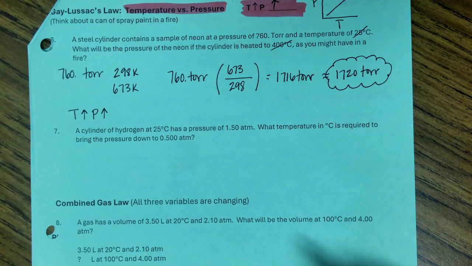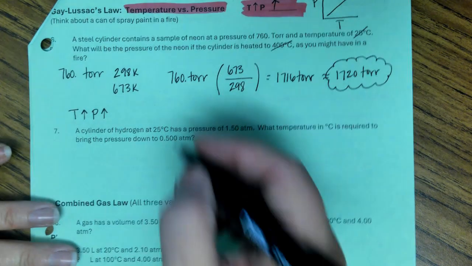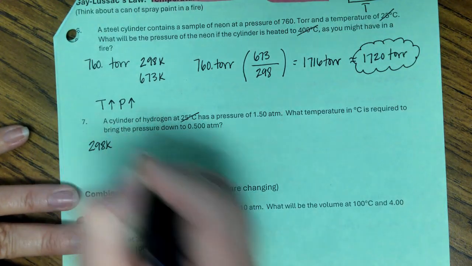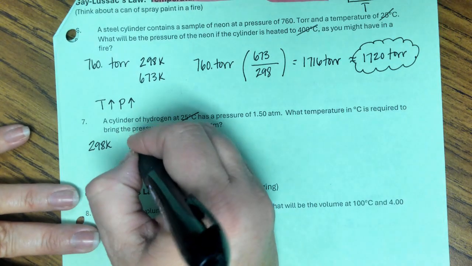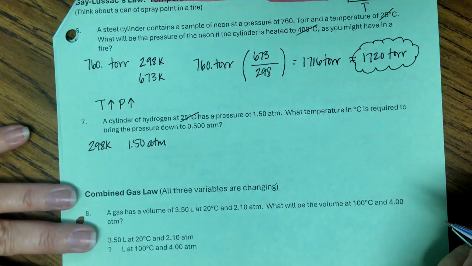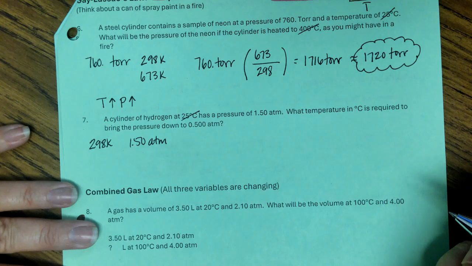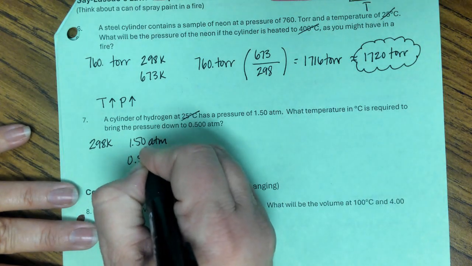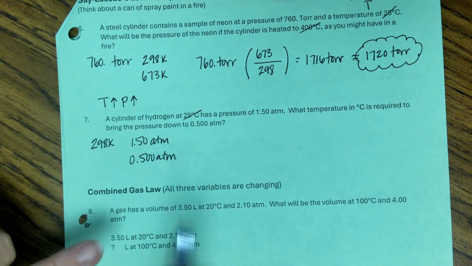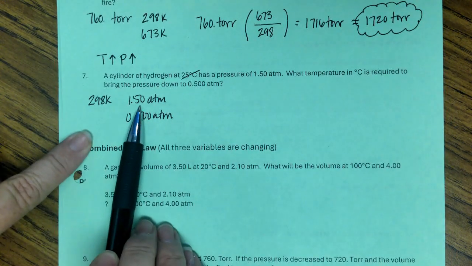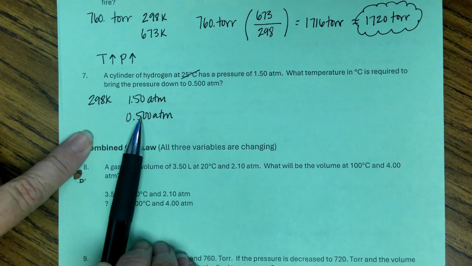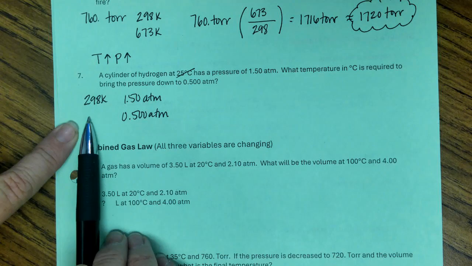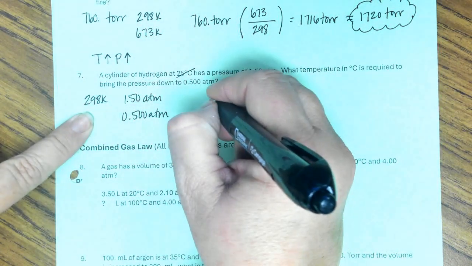Okay, the next one. A cylinder of hydrogen at 25 degrees C. Add 273, so that's going to be 298 K. And a pressure of 1.50 atm. What temperature in degrees Celsius is required to bring the pressure down to 0.500 atm? Remember to line up your data table so that you have the same units above and below each other. Don't put your 0.5 over here. That's going to be confusing. Okay, so start with the single guy you have, which is the 298.